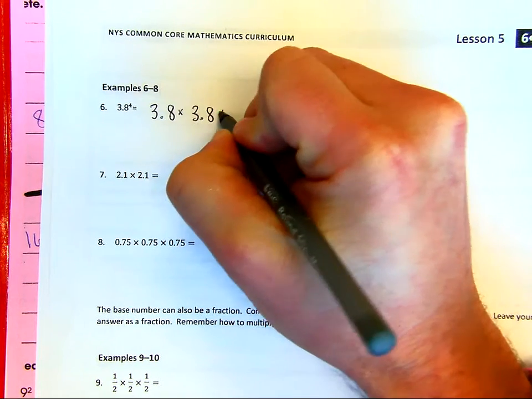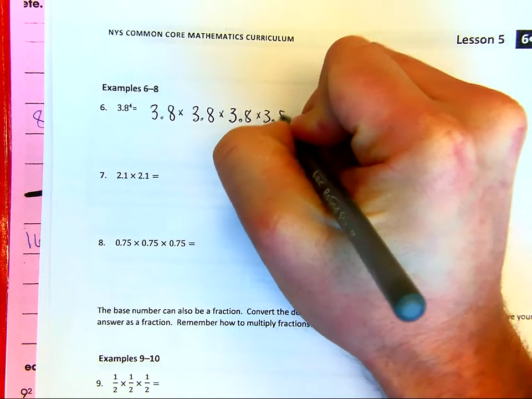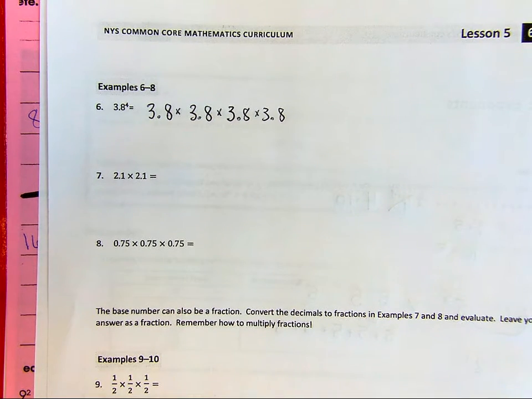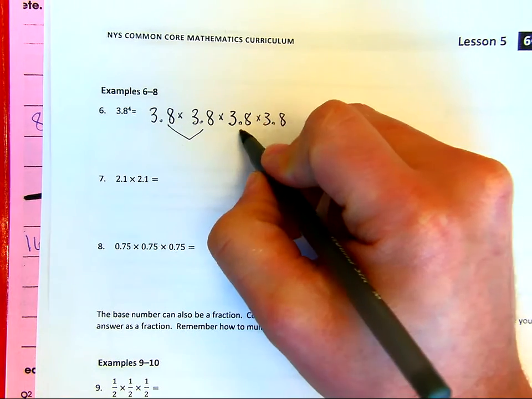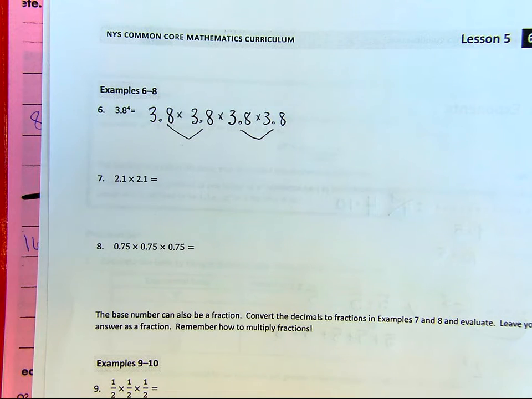Three and 8/10 times 3 and 8/10 times 3 and 8/10 times 3 and 8/10. Yeah, very good. And then, if I wanted to solve it, I would multiply these two together and then these two together. So I'll do it on the calculator just to save us a little bit of time.